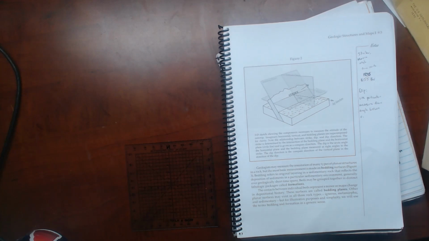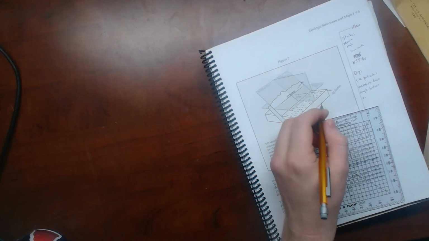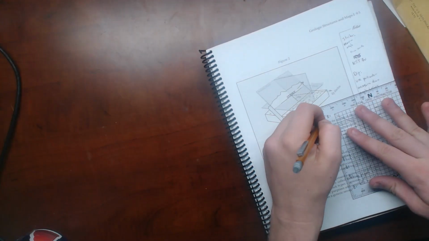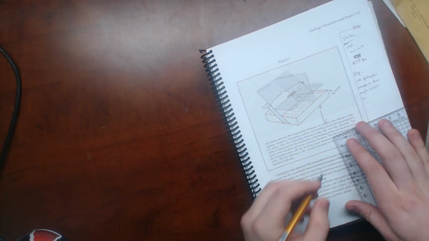Then we apply what's called the right hand rule. The right hand rule is a way that you can orient your strike versus your dip. By definition, strike and dip direction are 90 degrees from each other. They are perpendicular. But if we look at our compass here and we have a straight line going like this, we don't know if it's going north or south, and that's where we need to apply the right hand rule.